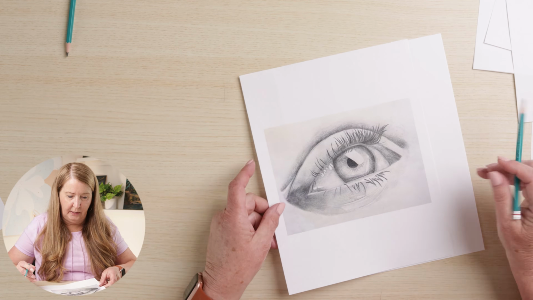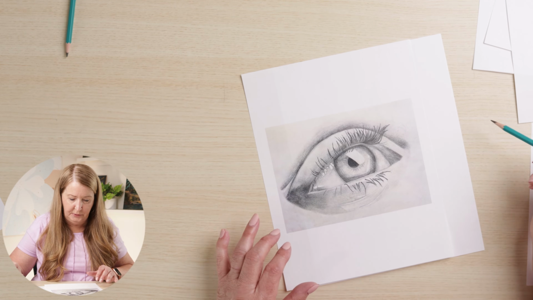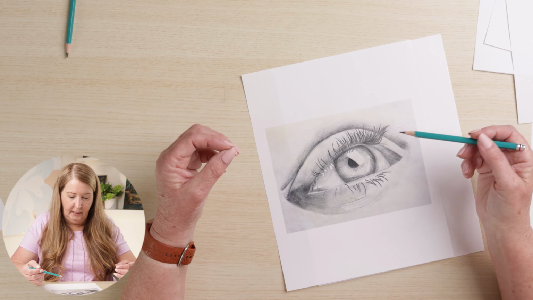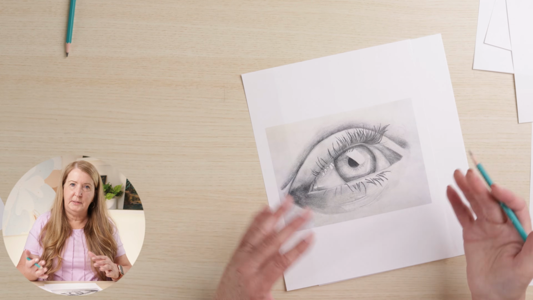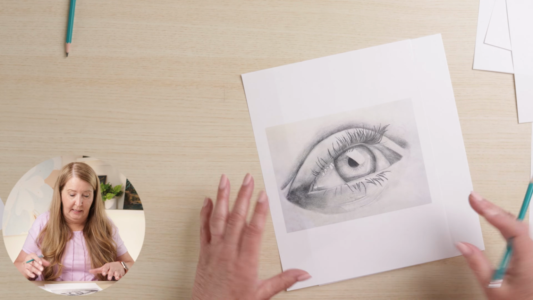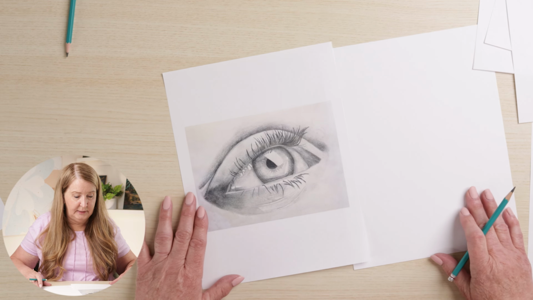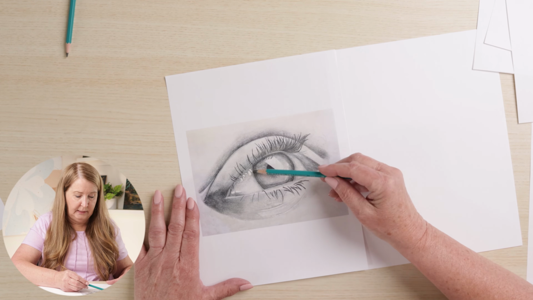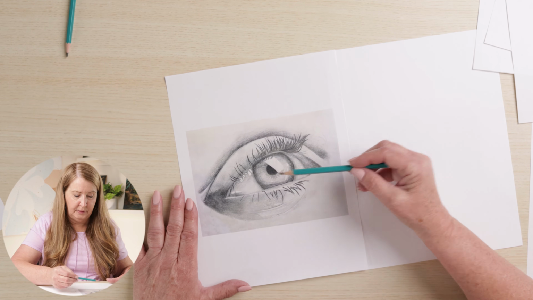So let's look at a couple other pieces here. I'm going to grab a piece of paper. So if you look at this drawing of an eye, this is a drawing of an eye from one of my students. And the whole focus on this lesson was to get them to look at hard and soft edges and to not draw a symbol of an eye. So if you see here, you can see that the lashes are going different directions. You can see the pupil and the iris.